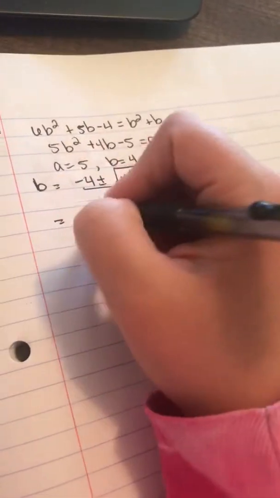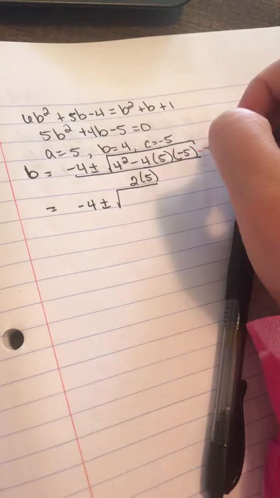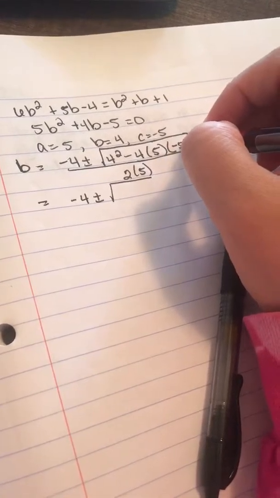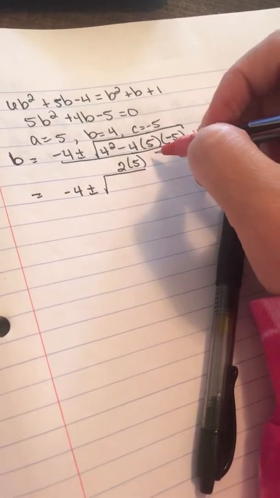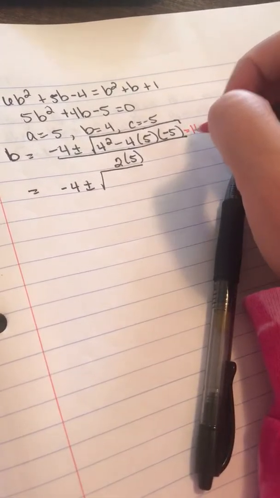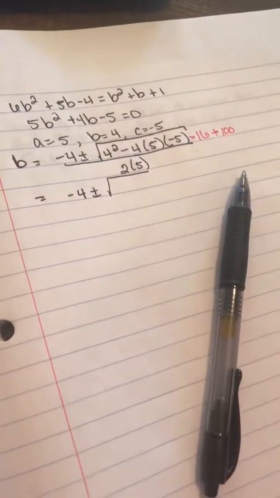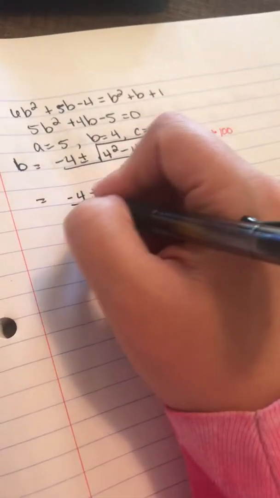So I've got negative 4 plus or minus the square root of 4 squared, 16. Negative 4 times 5 times negative 5 is going to be positive, 25 times 4 is 100. So 16 plus 100 is 116, divided by 2 times 5, which is 10.